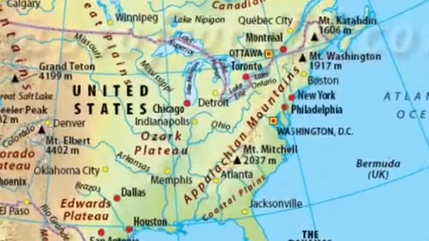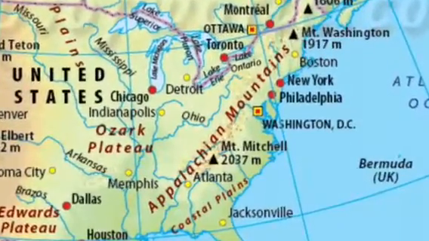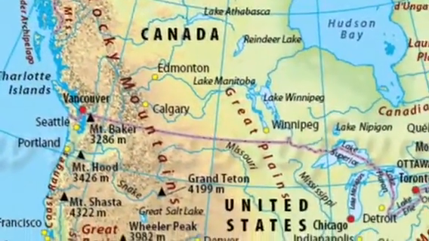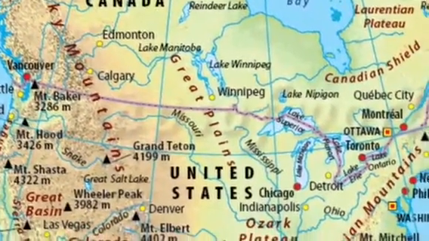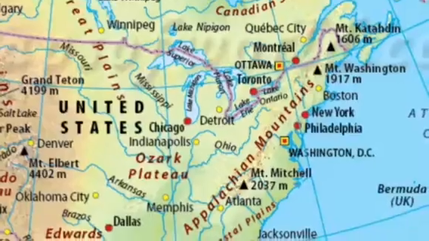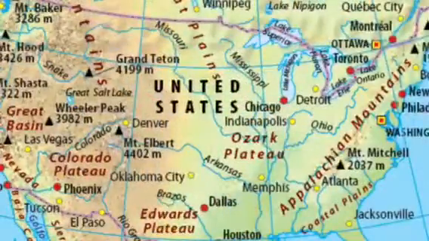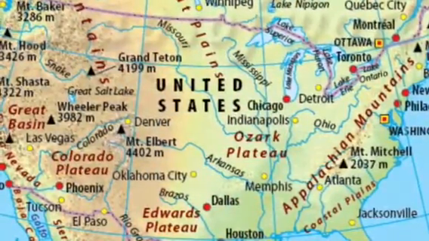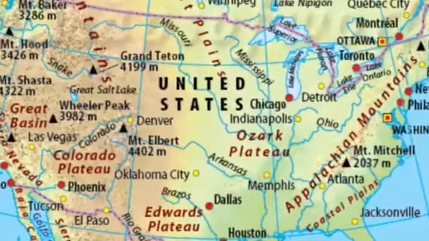The second largest mountain range are the Appalachian Mountains. The Rockies are along the western part of North America, while the Appalachian Mountains are along the eastern part of North America. Between the mountain ranges are the Great Plains and the Central Plains.